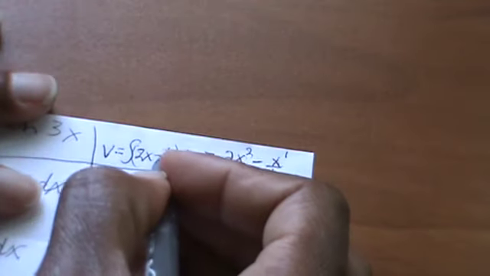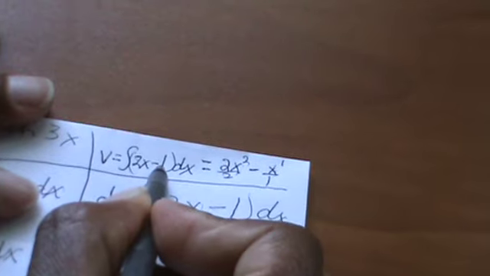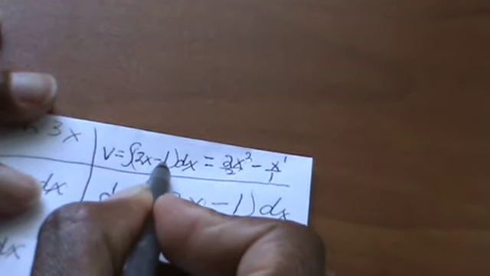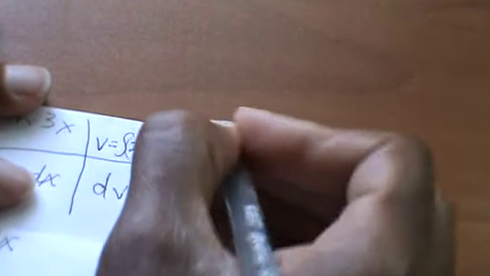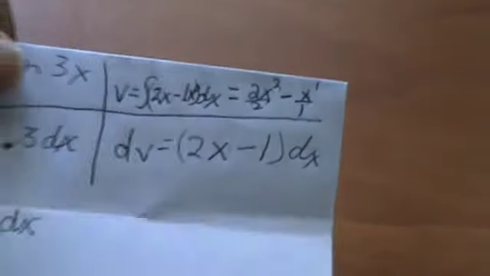You're probably wondering what happened here. There's an x to the 0 sitting right here. Please look back at your notes. If it's a number, then you should be able to write an x to the 0 right next to it, which is 1.